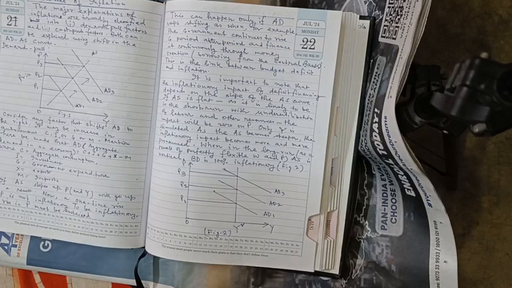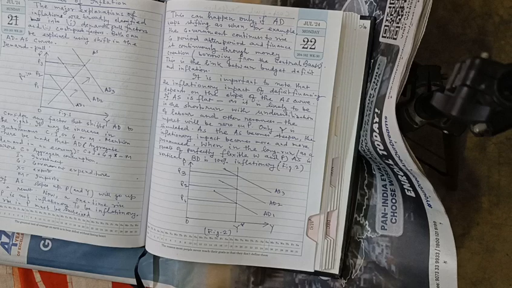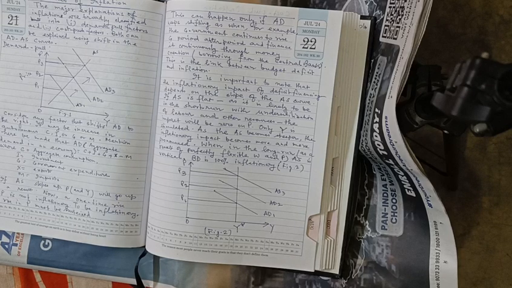So demand creates the inflation. As demand increases, the price level increases. Consider any factor that shifts AD to the right. It may be an increase in autonomous C, I, G or X. Recall that aggregate demand in the economy is equal to C plus I plus G plus X minus M, where C is aggregate consumption, I is investment, G is government expenditure, X is exports, and M is imports.